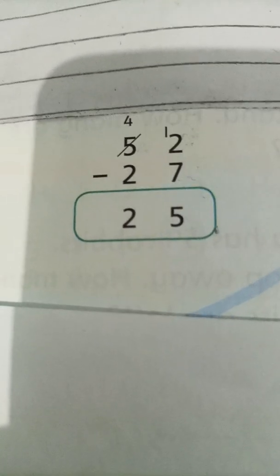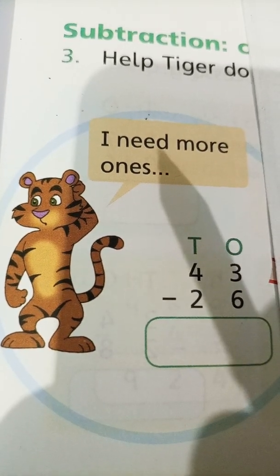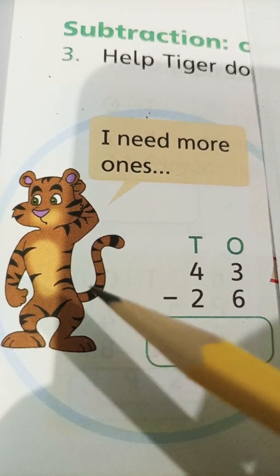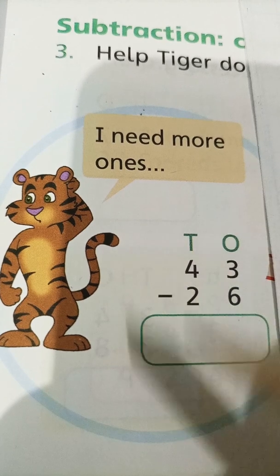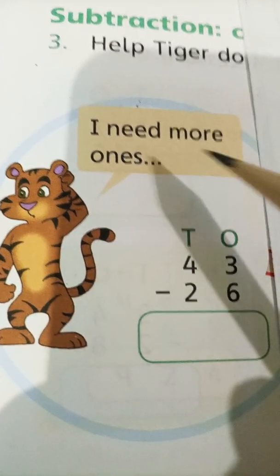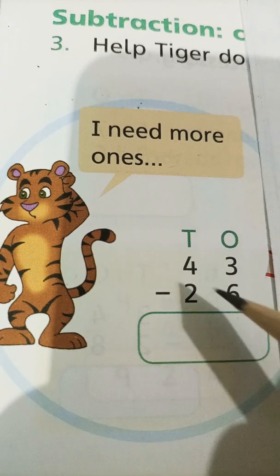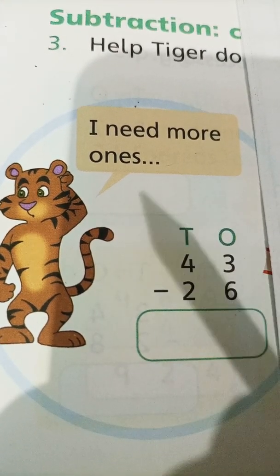Okay students? Students, now open page number 43. Look students, on page number 43 we have a tiger, and the tiger is very confused about how to solve these sums. This is the sum of the tiger. He wants to subtract the number 26 from the number 43.